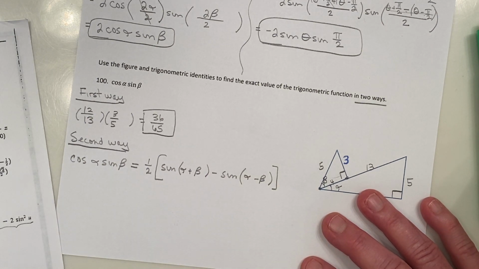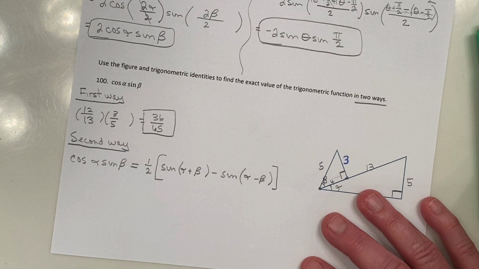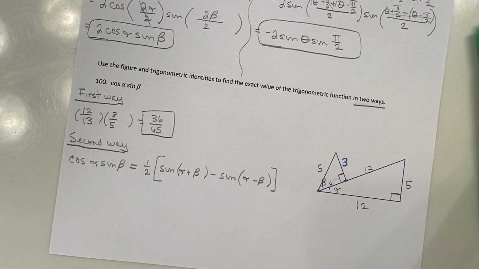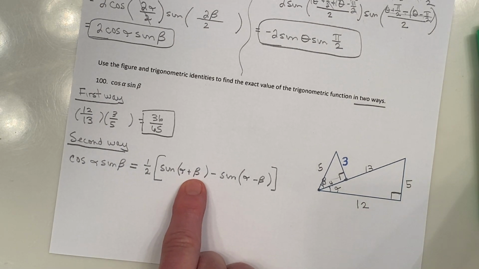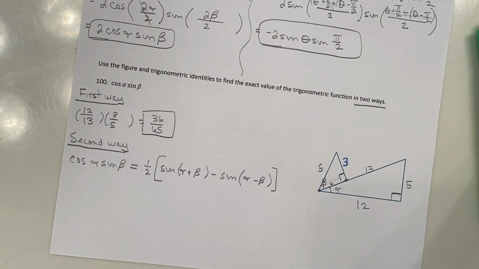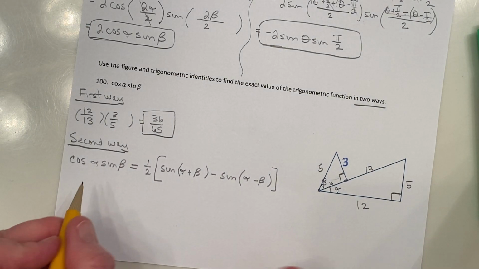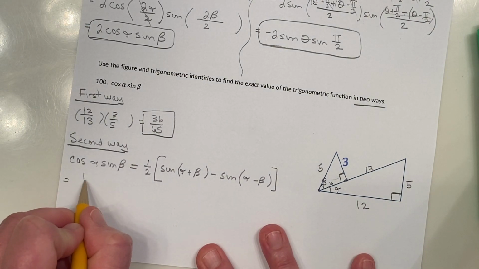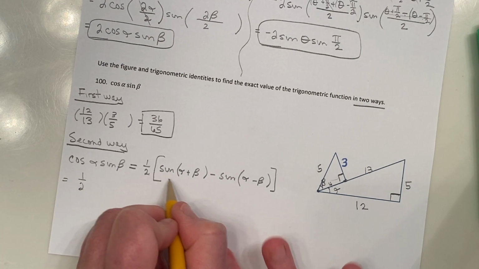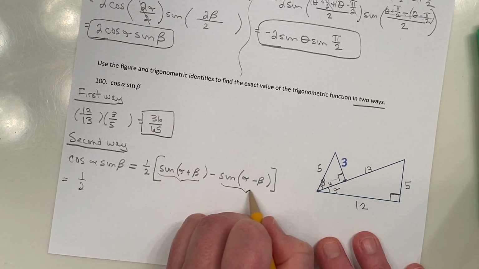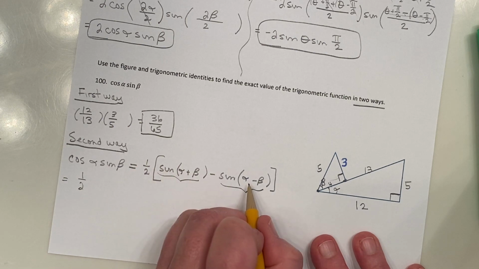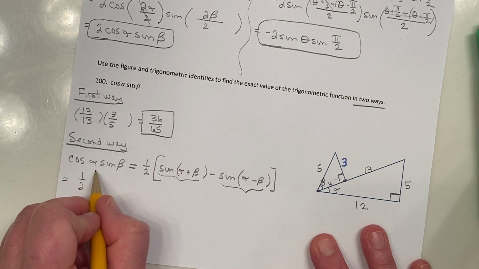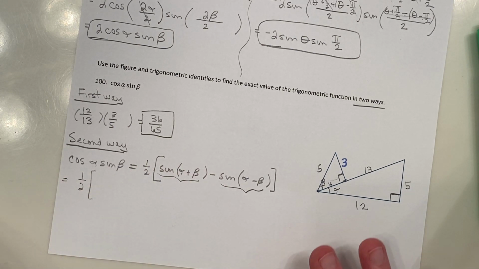Problem is, we don't know the angle measures for alpha and beta. So we've got some work to do here. We use the product to sum, but now we have another issue. So we got a half. Now we're going to have to use the sum and difference formulas for sine. So I've got 1/2 times a big bracket.